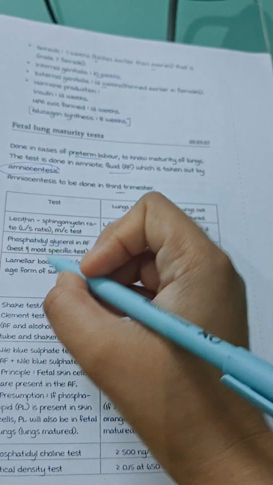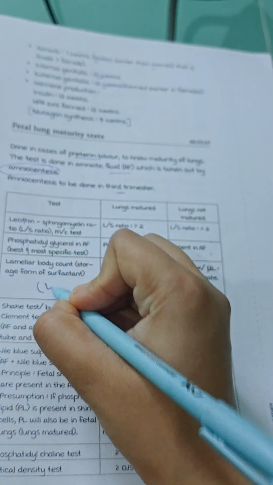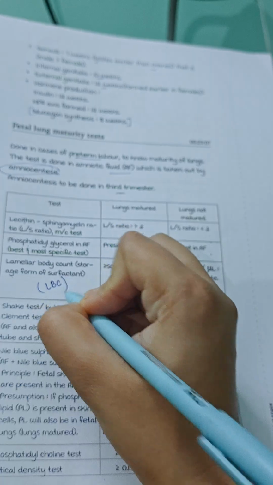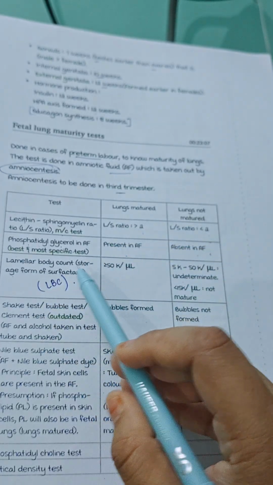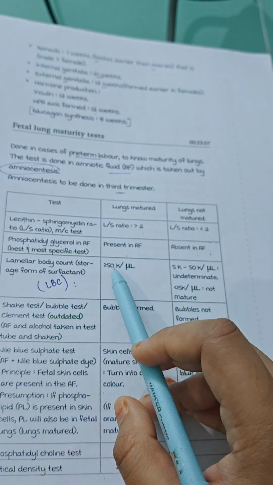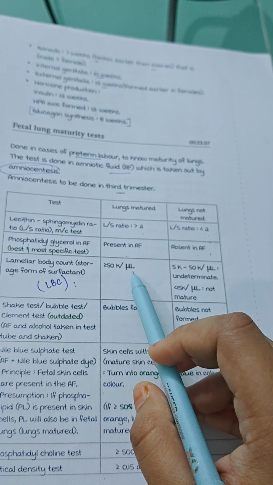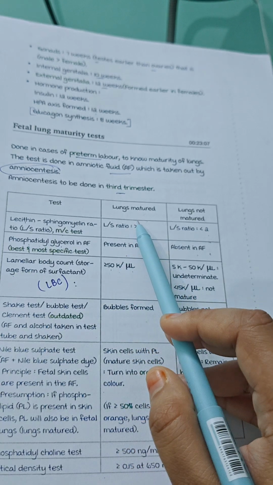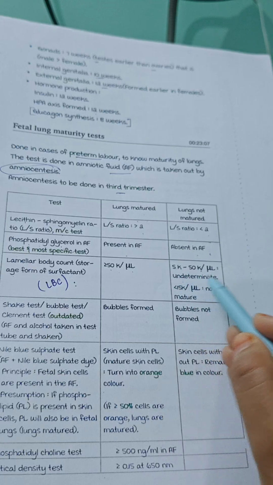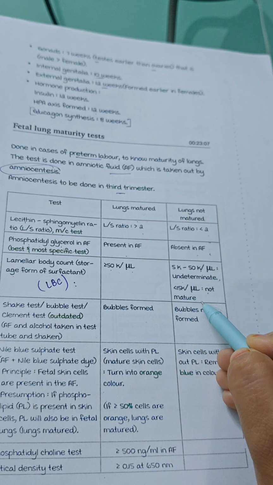Then there is LBC. LBC is not liquid based cytology. It is LBC, lamellar body count. This is the storage form of surfactant, and if it is more than 50 K per microliter, it is a matured lung. 5 to 50 indicates indeterminate, and less than 5 means not mature.